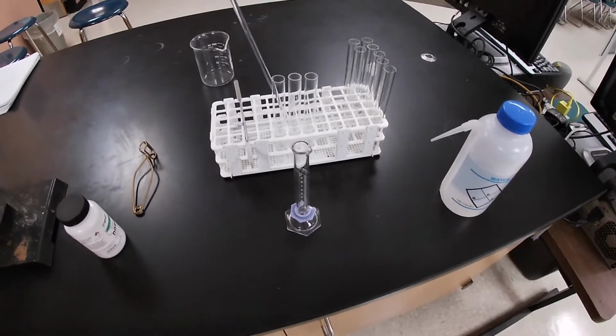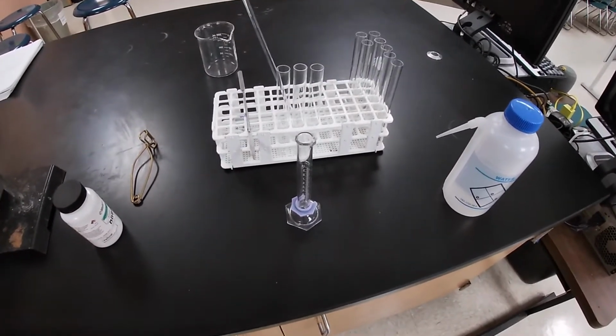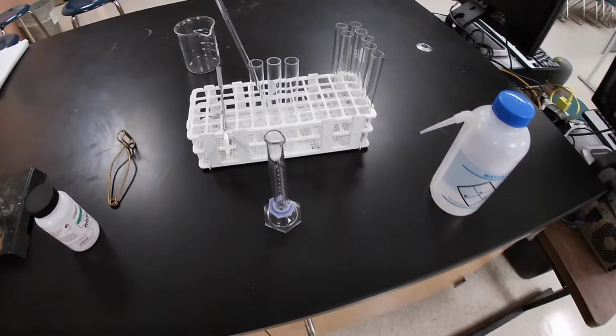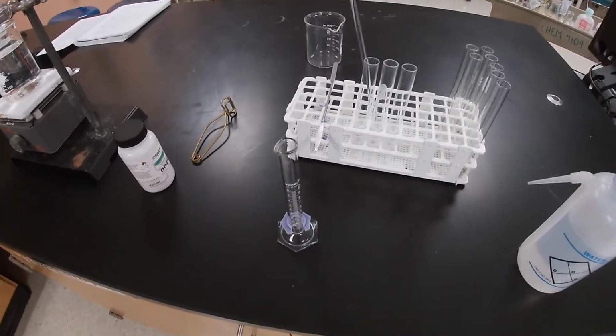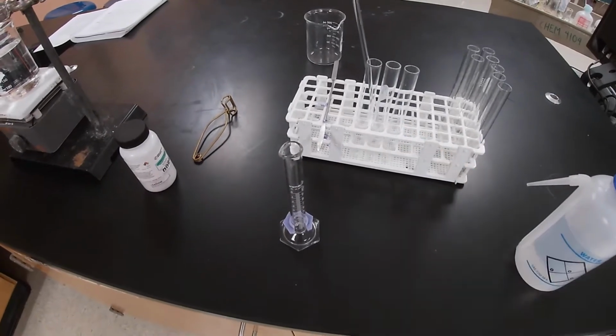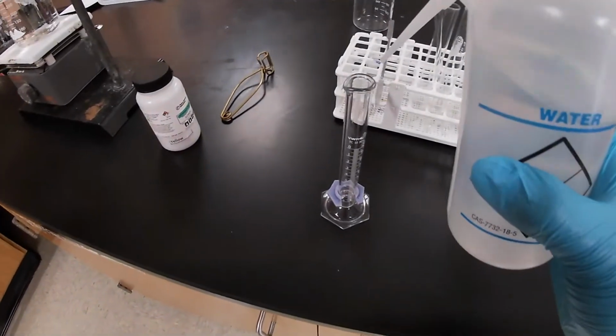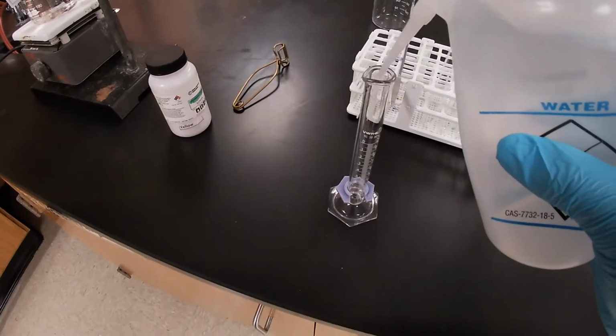But in this case, we don't have everybody working on this, so because of that, I'm going to give you 3 data points, and hopefully we can get a good, nice little graph with it. Since I'm going to do 3 data points, we're going to need 3 test tubes. I'm going to add 5 milliliters of water to each test tube.